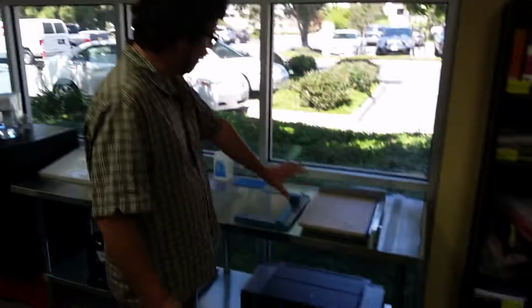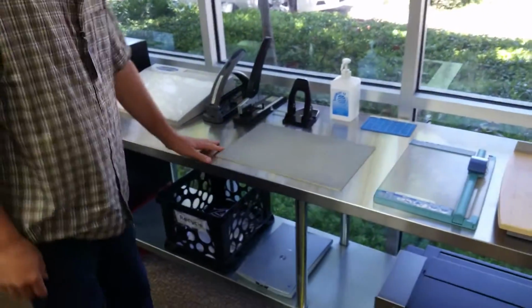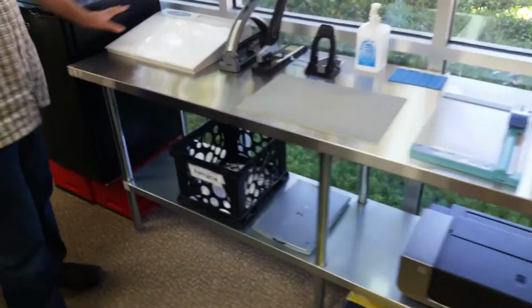Okay, here's our leaned out graphic design table area. Before we had this really bad old picnic table kind of set up, and things were spread around here, and they were spread around on this desk, and some things over there. So we ordered this nice stainless steel table. We got all of our stuff set here.